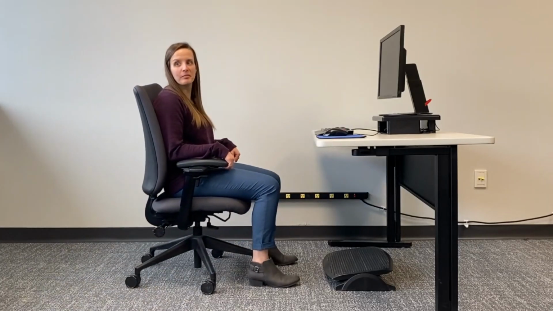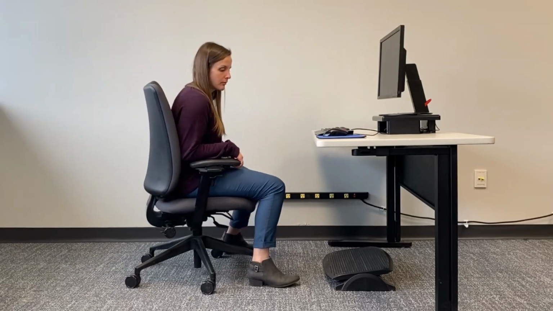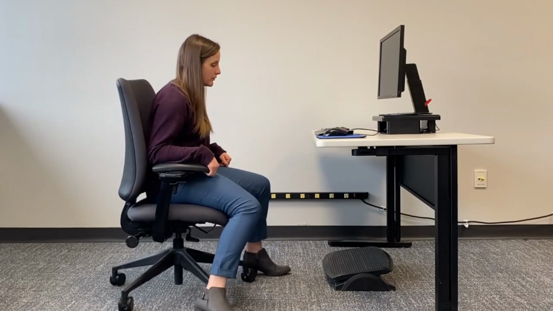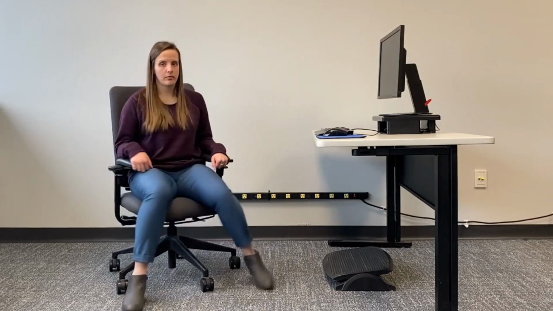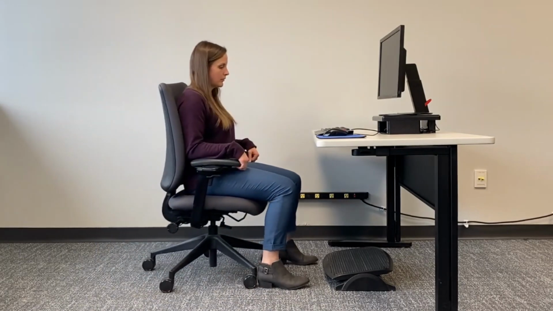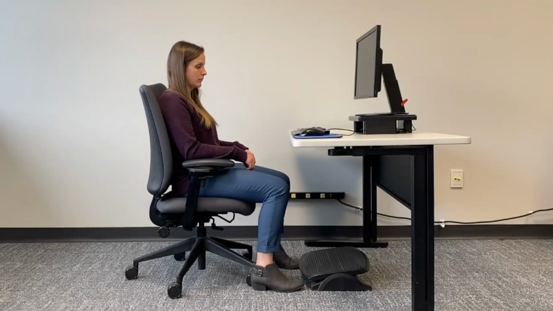If your feet are rested comfortably on the floor, you can do all these things without a footrest and without putting pressure on the underside of your legs. This is particularly nice if you tend to do a lot of moving around at your desk, for example, to talk to a colleague or to switch back and forth between computer work and desk work.